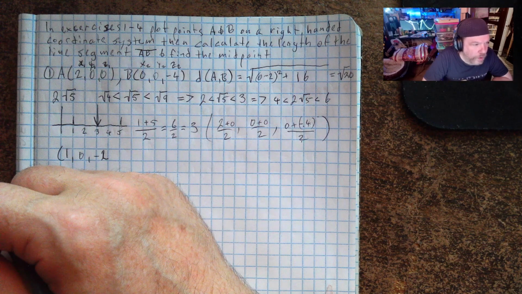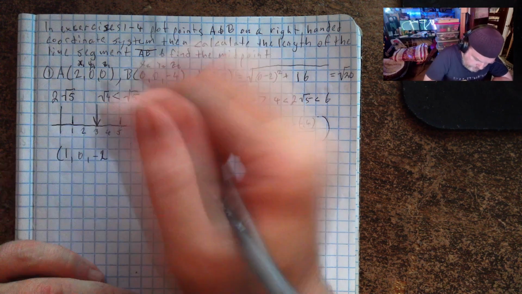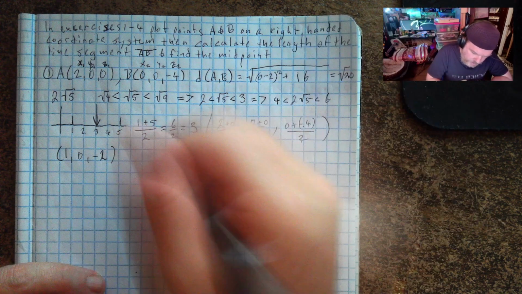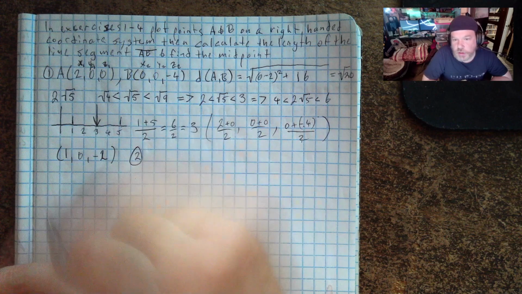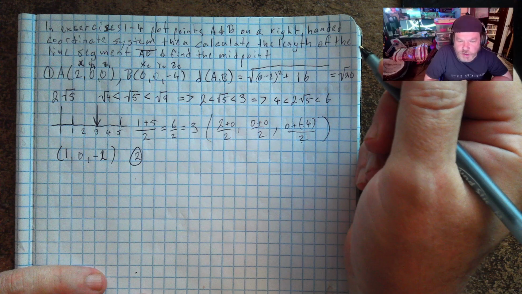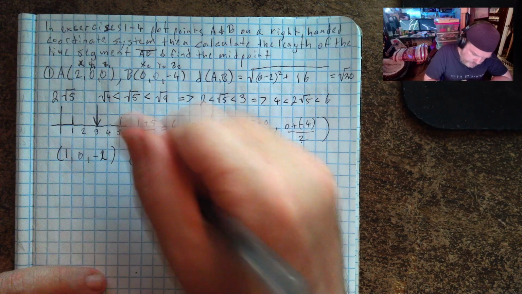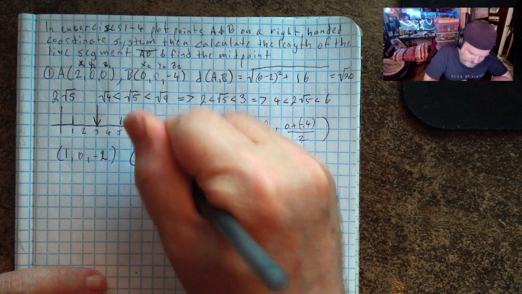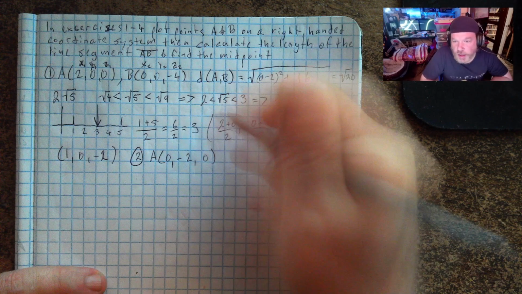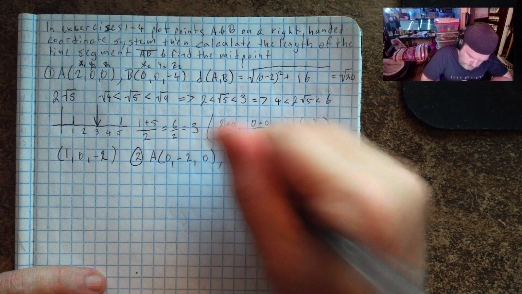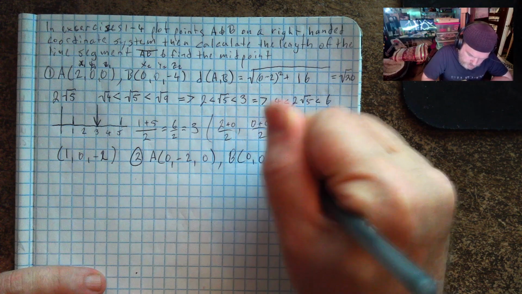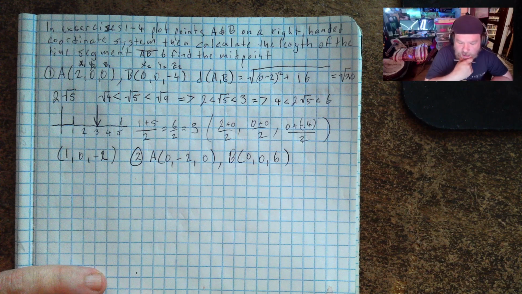All right. Now, what next? I have another point, 2. I'm going to circle this. And what is that? A is negative 2, 0. A is (0, negative 2, 0). And comma, B, (0, 0, 6). All right.